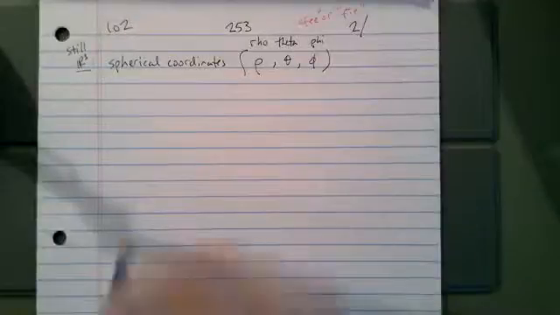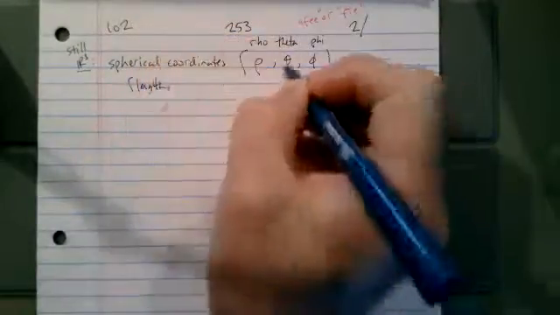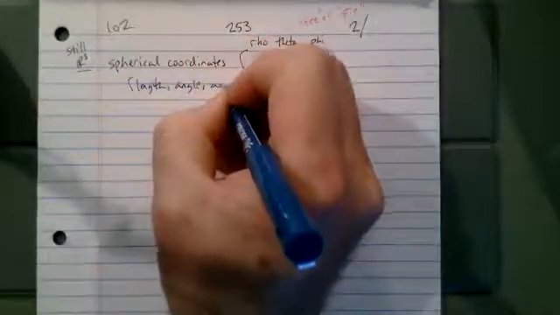Now, in the spirit of categorizing them like we did before, rho is going to be a length, but theta is an angle, and phi is also an angle.